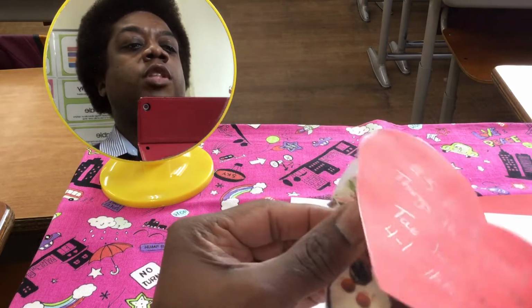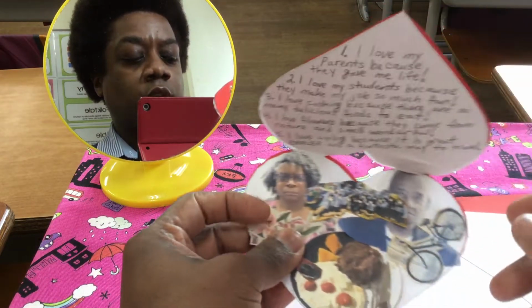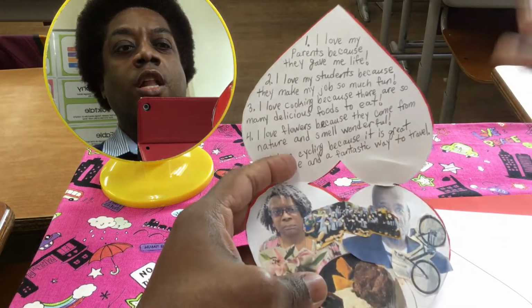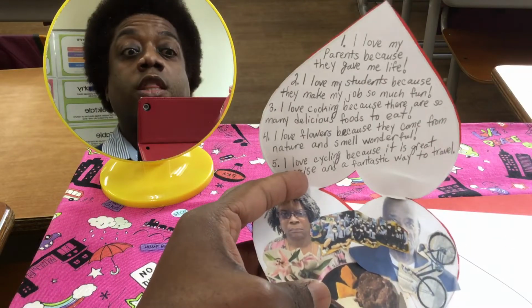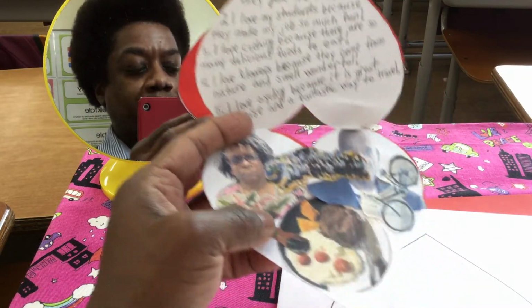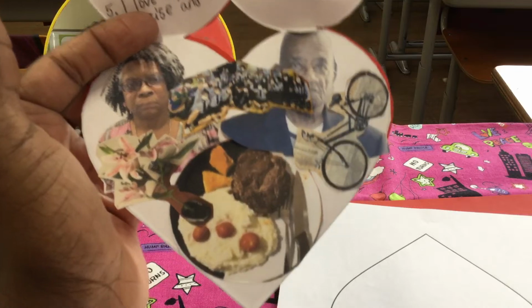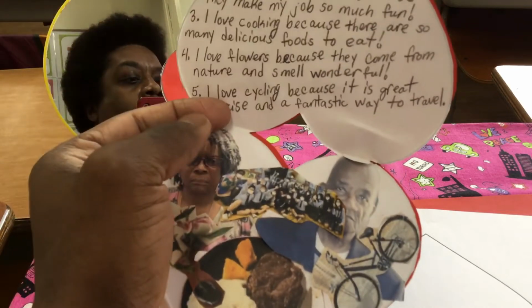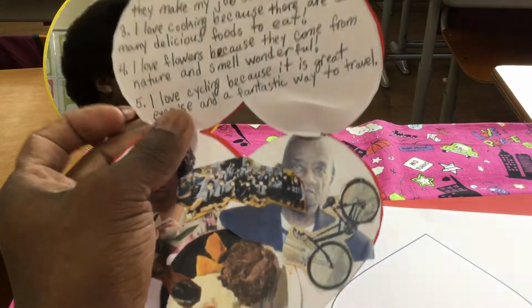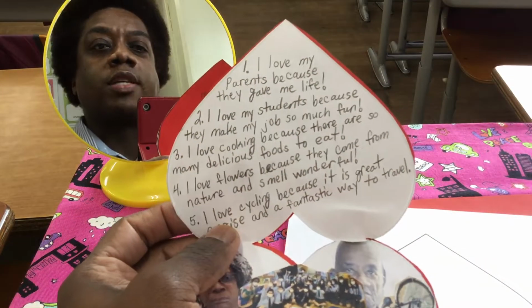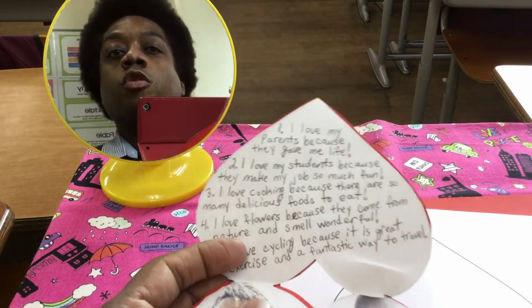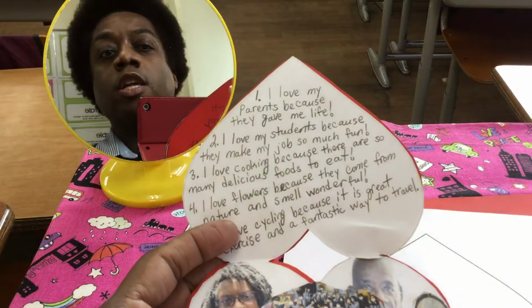On the inside, I've made a little bit of a collage of the people and the things that I love. You can tell just judging by the pictures what I might have written about above. So I will go through and show you the pictures and explain what I did.